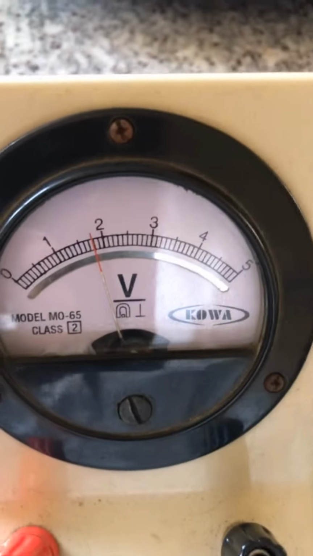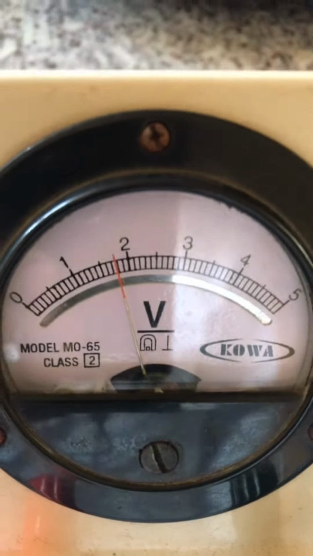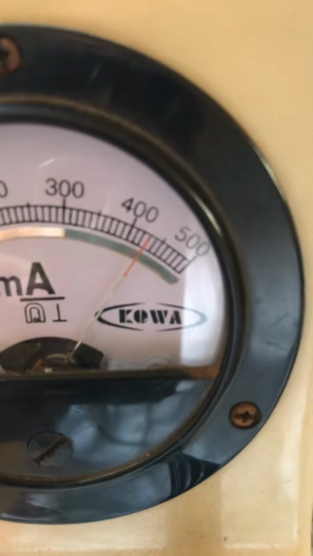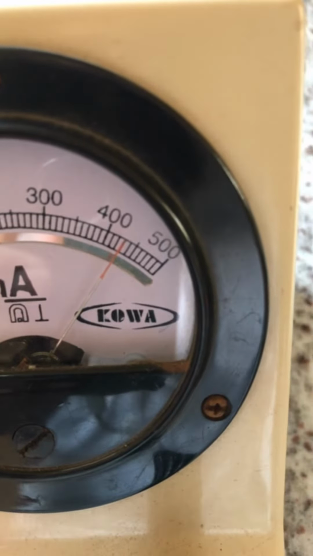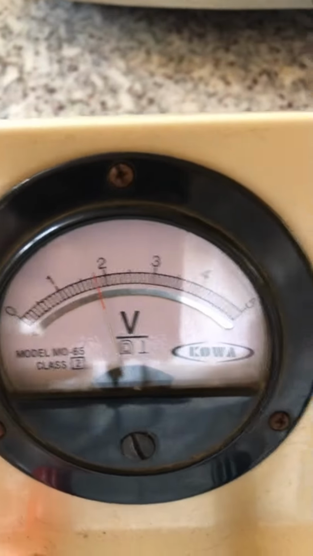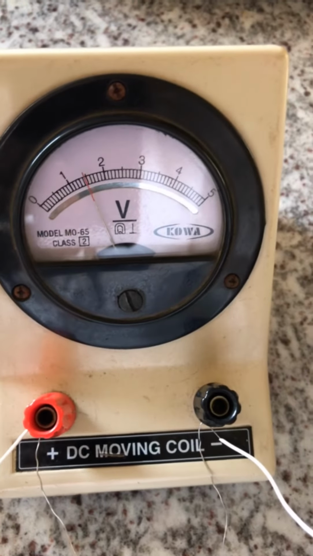So now let me go into one more reading. This is approximately 1.8 volts, and that is approximately 430 milliamps. So for 1.8 it is 430. If you want, you can go down to some other reading also.